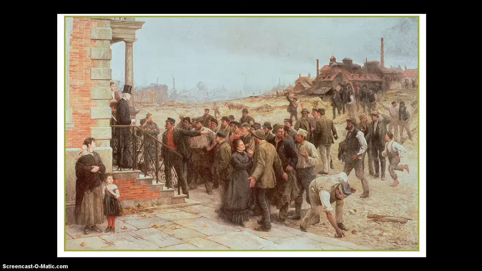So we start off with a picture that's in the textbook, and the textbook starts off with a discussion about this painting called "The Strike." It's painted in 1886 by artist Robert Kohler, and was inspired by a great railroad strike in 1877.